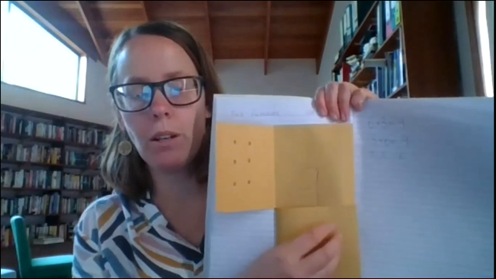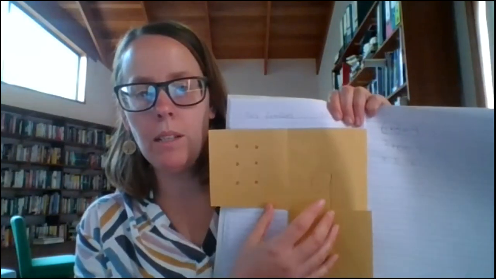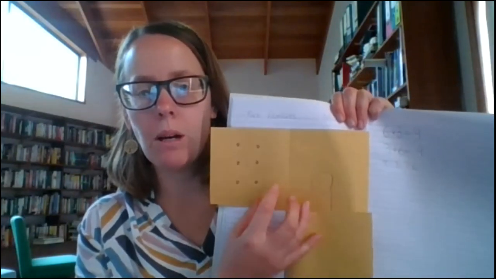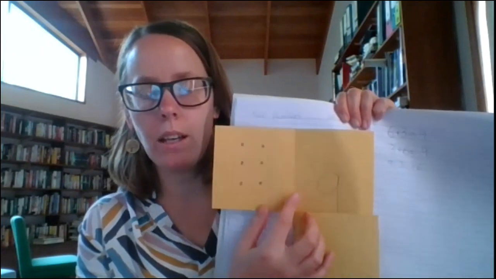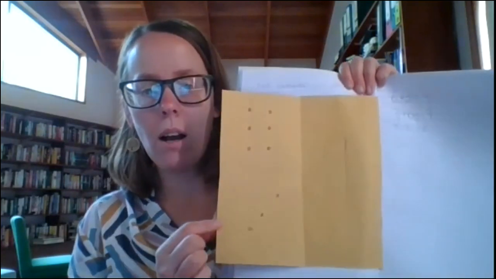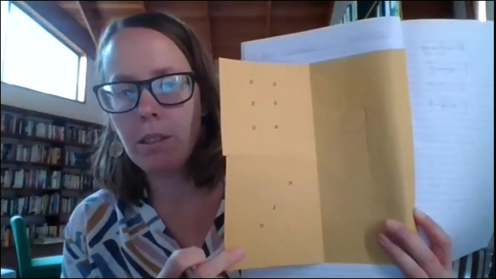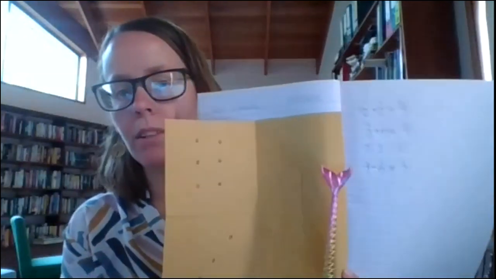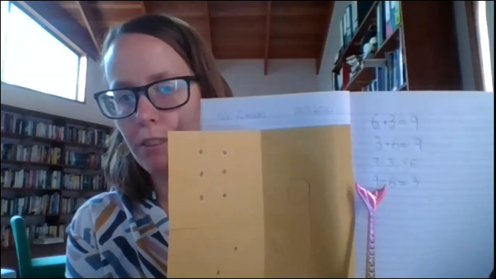So this time I'll fold that over. Still going to start with the big number. 9 take away 6 equals 3. Another fact for my fact family. Let's write that down. 9 take away 6 equals 3. So you can see that from these 3 numbers, I've come up with 4 facts, and I've written them down.